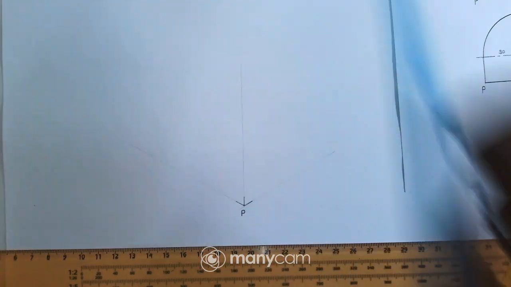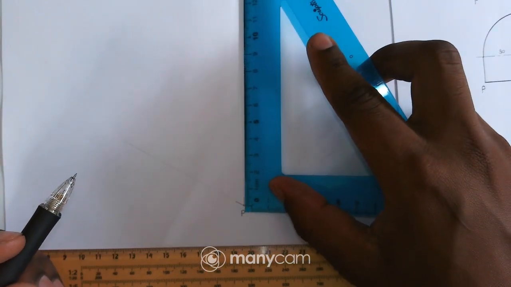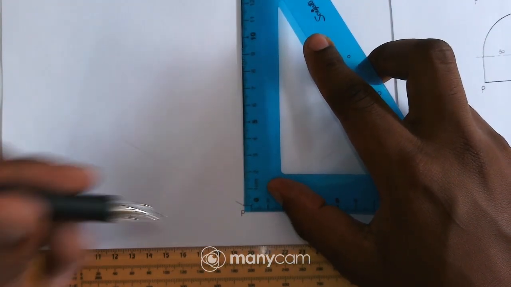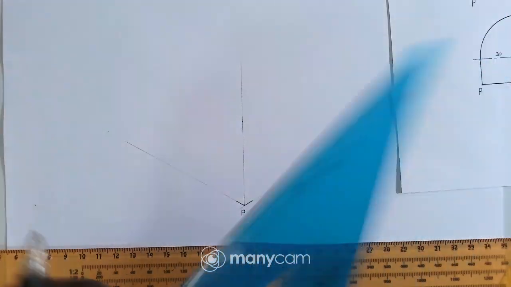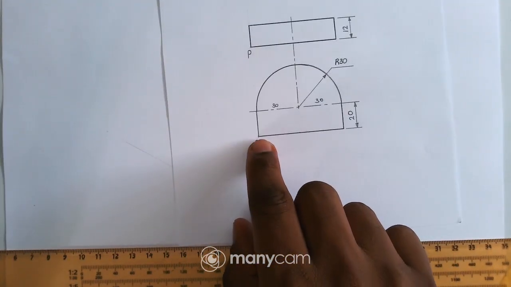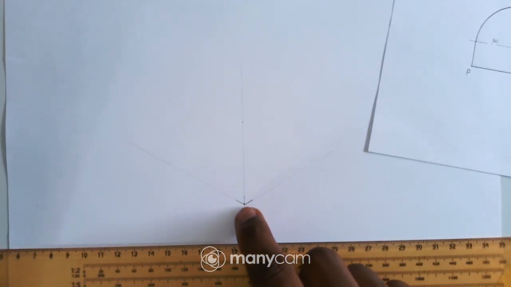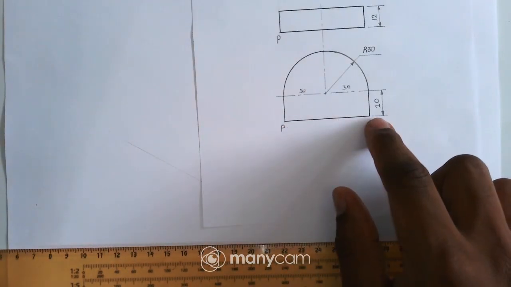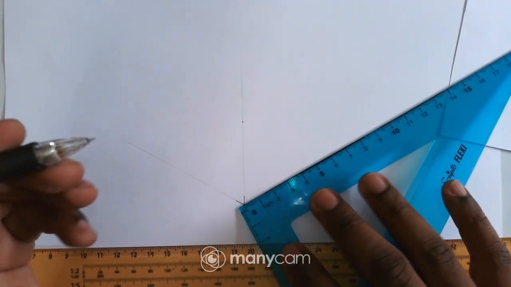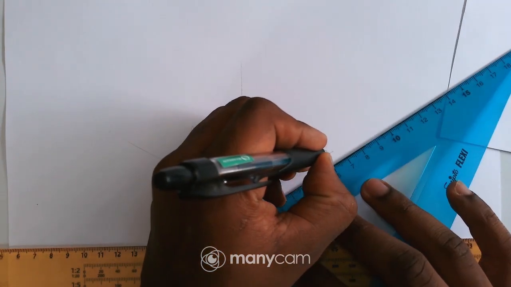Remember the height is 50, so I'll measure the 50 on this vertical line. 50 is right there. And remember we have point P, right there. This is my reference point. From point P going to the right is the length, which is 60, so I'll mark off 60 right there.